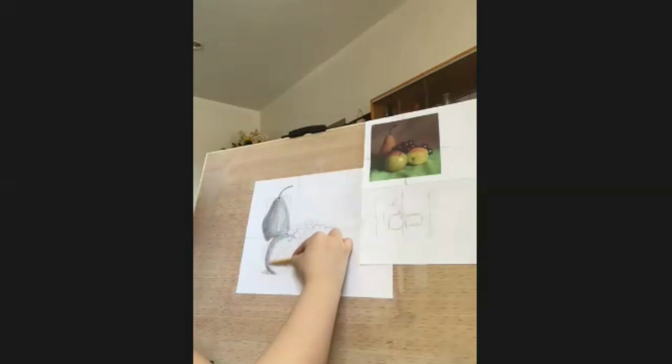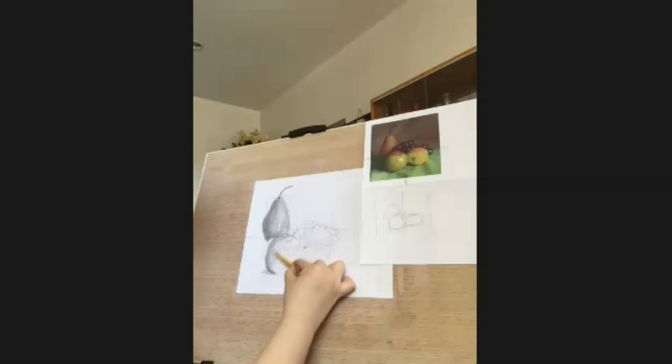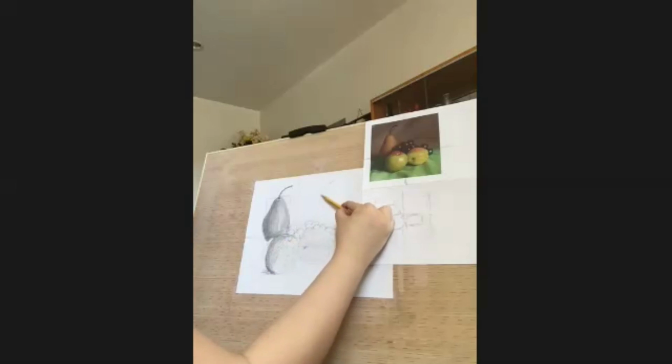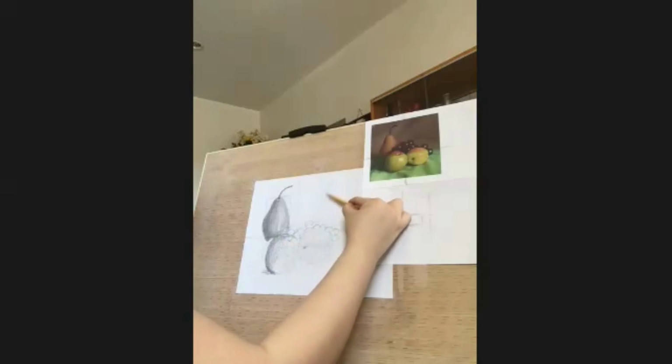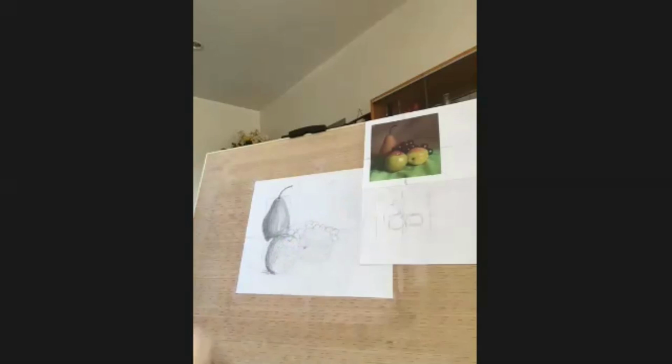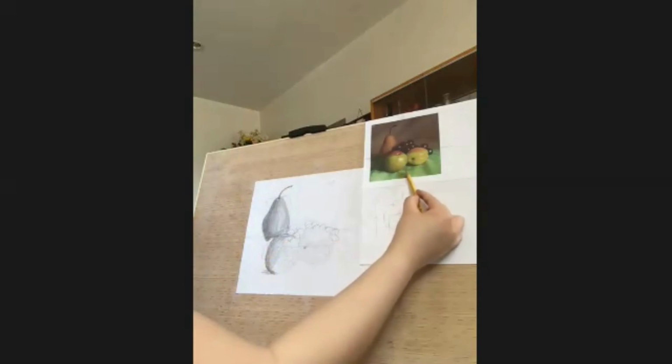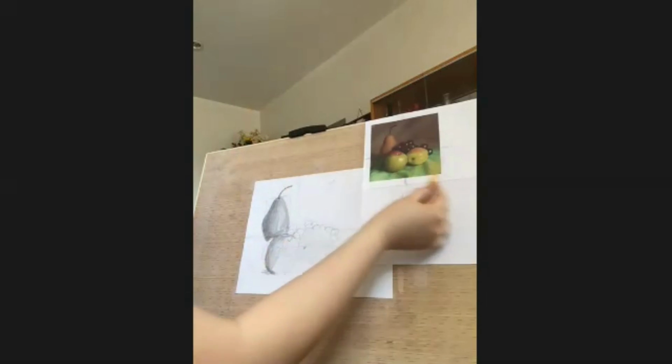You also want to make sure you have that gradient, always following these contour lines, the general shape of the apple. This part of the apple is dark as well because it's at the bottom, so the light doesn't even touch this.